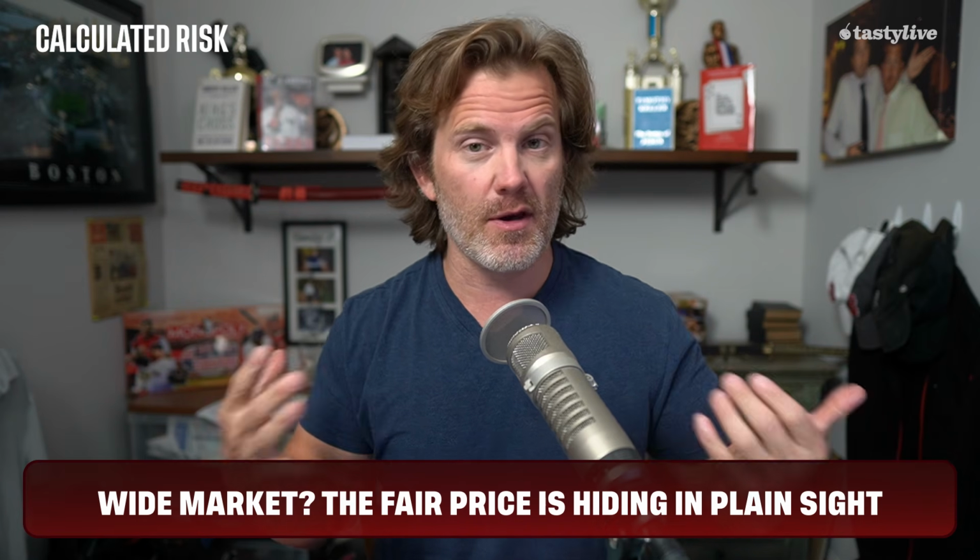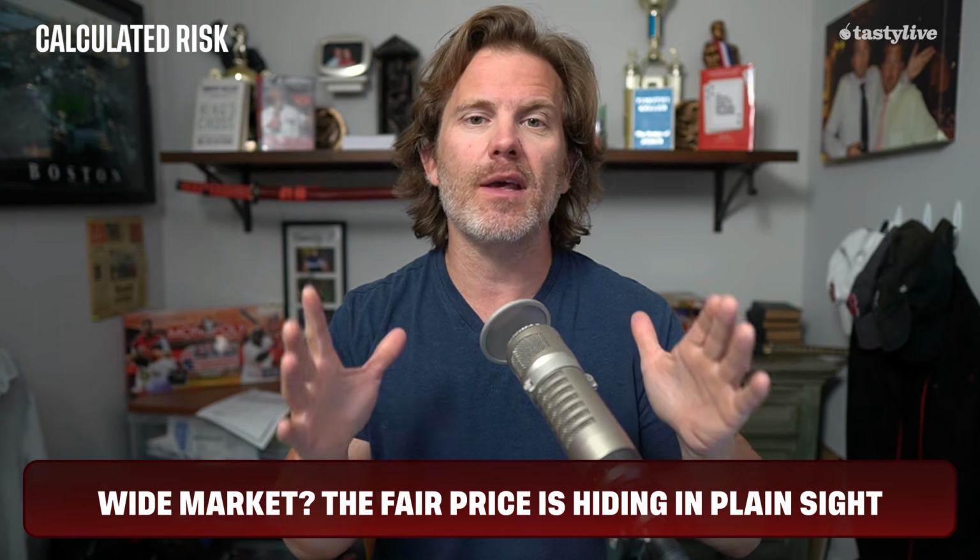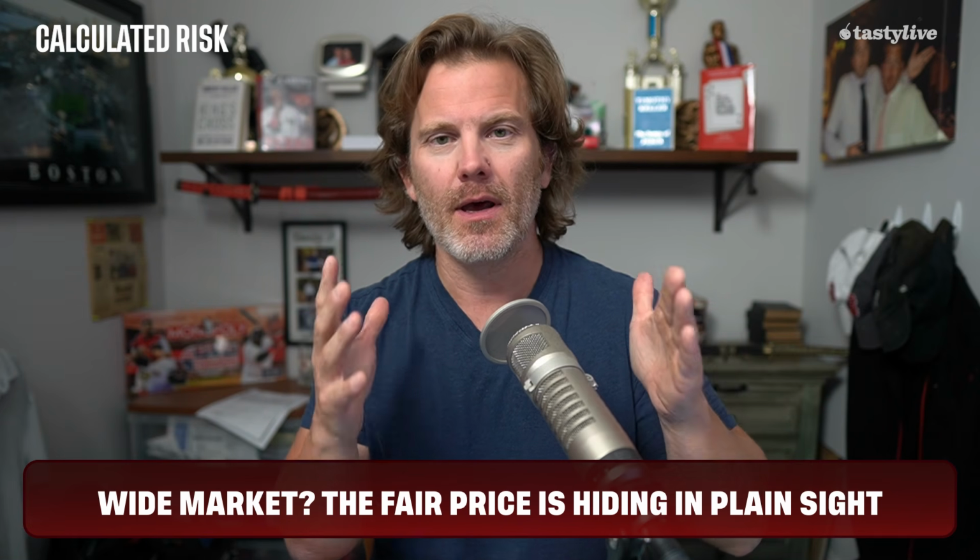So use the spreads across the chain, use the extrinsic value, but don't forget, the bread and butter is going to be the highly liquid names day in and day out.